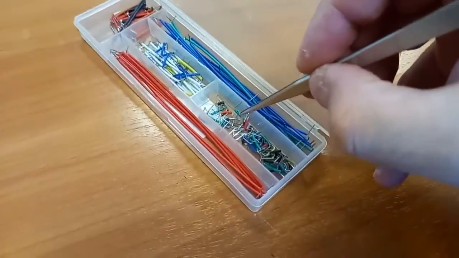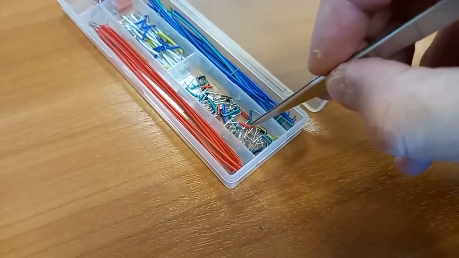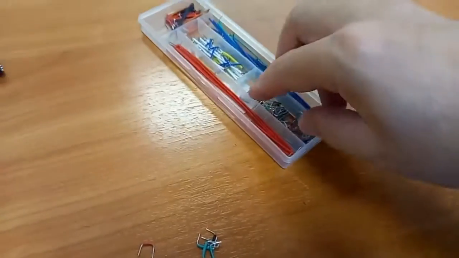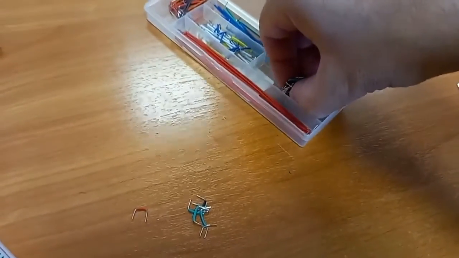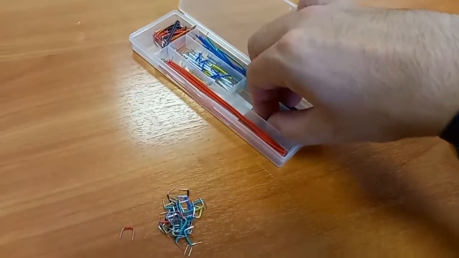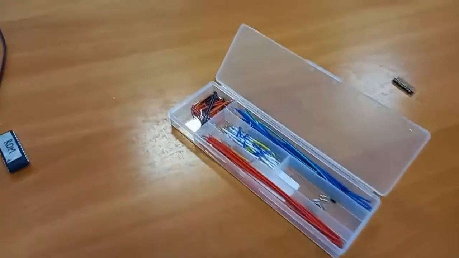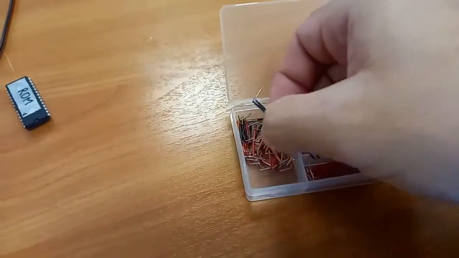So these are bridges. This is just metal wires with different lengths.